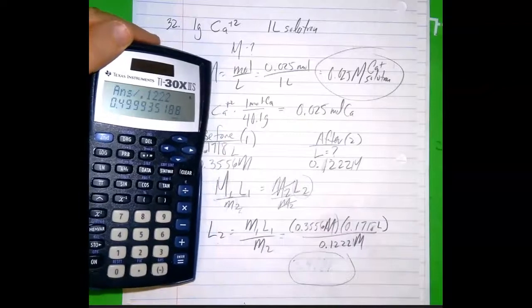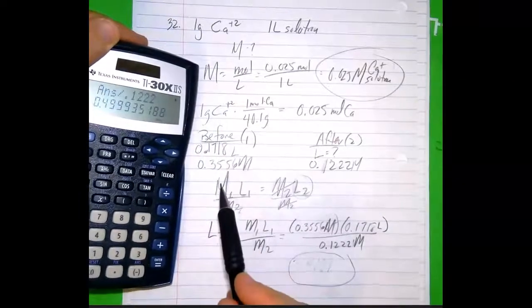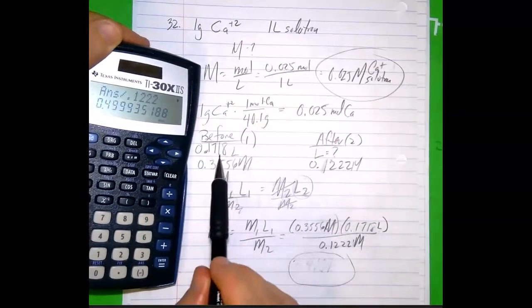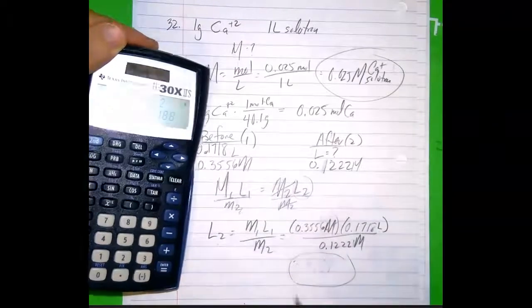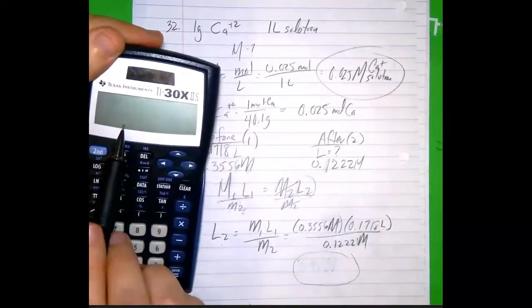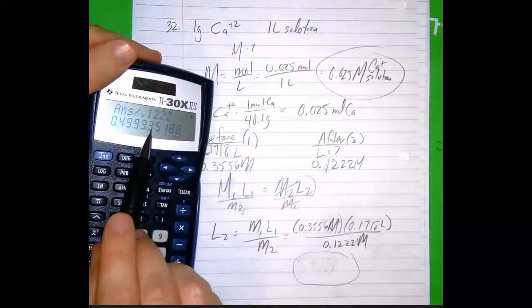Ooh, we need 3 sig figs, right? Actually, we need 4 significant figures. We got 4 significant figures here, 4 here, and 4 here. So we need to go to the 5th significant figure, which if you can see it is 3.